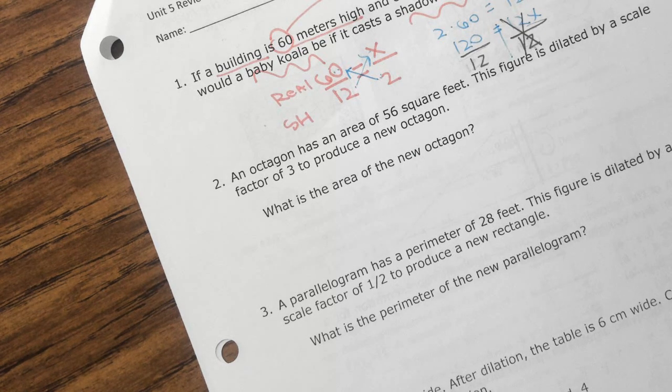1, 2, 3 to the left, down 1, 2, 3, 4. Down 4 to here. Go over 3. I had to go talk to Miss Slayton. 4, 5, 6.